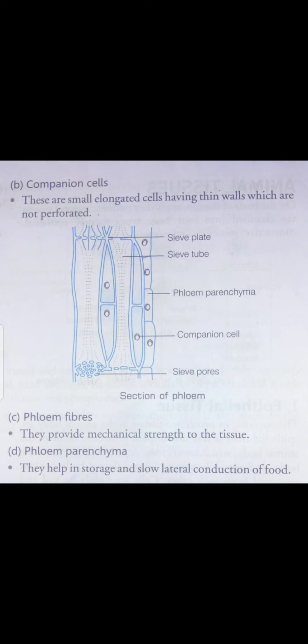Then the phloem parenchyma. Parenchyma actually is required for storage of food, where actually the energy is generated, and with the help of that energy the food is translocated. Companion cells are there, as these are very soft and they provide a cushioning effect, so that the food will remain in a particular area for the purpose of distribution. So this is how companion cells are important.